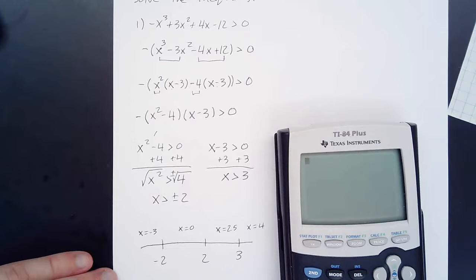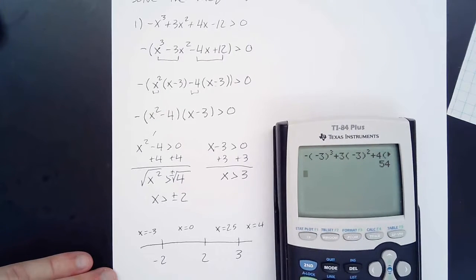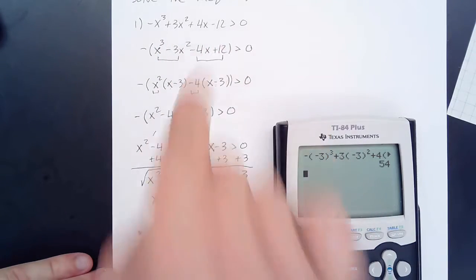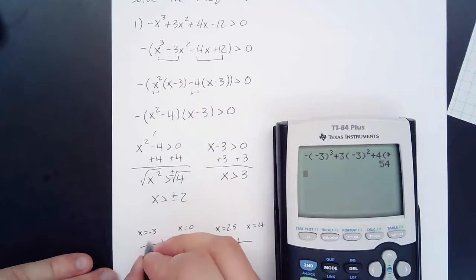So I have negative input, negative 3, cubed, plus 3 times negative 3 squared, plus 4 times negative 3, plus 12. And that gives me positive 54. So is positive 54 greater than 0? Yes, it is. So this area passes our little test.